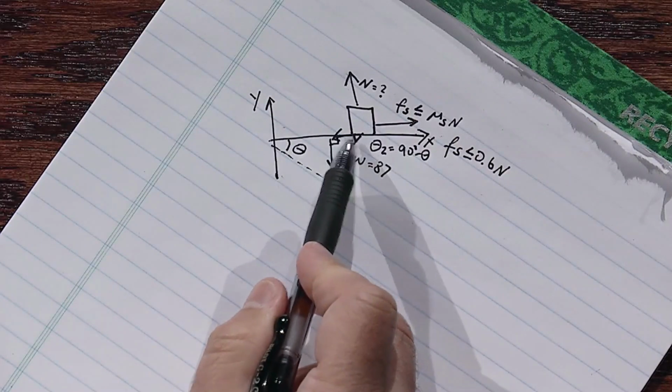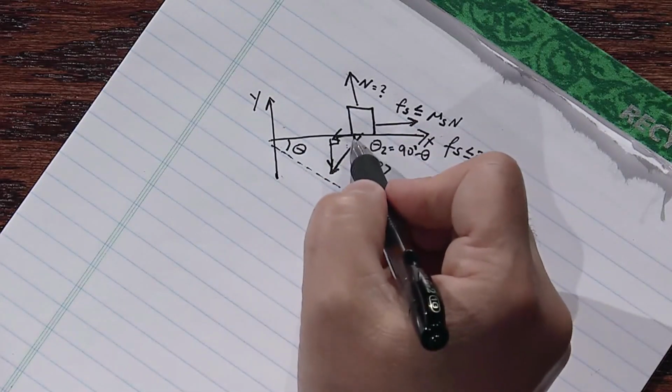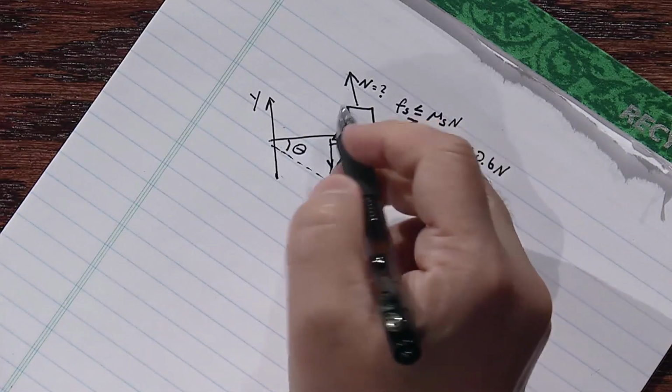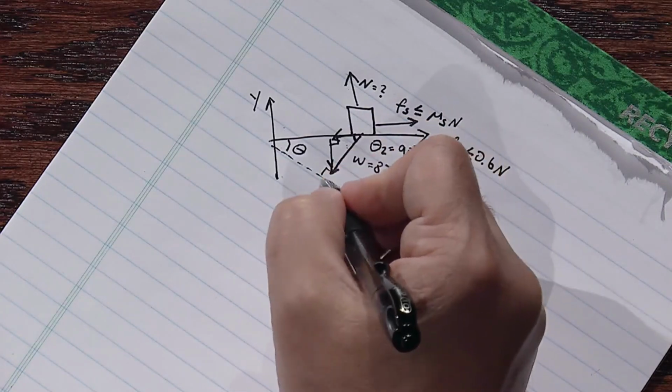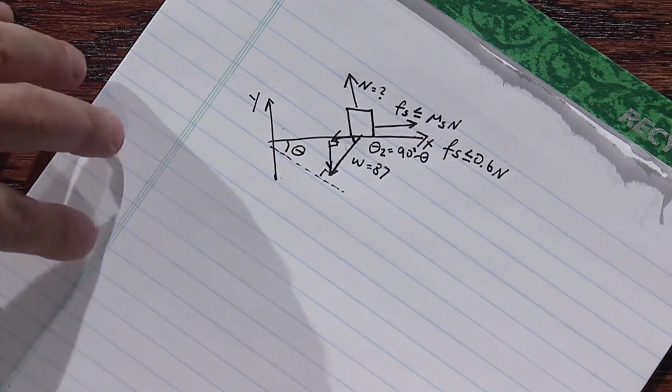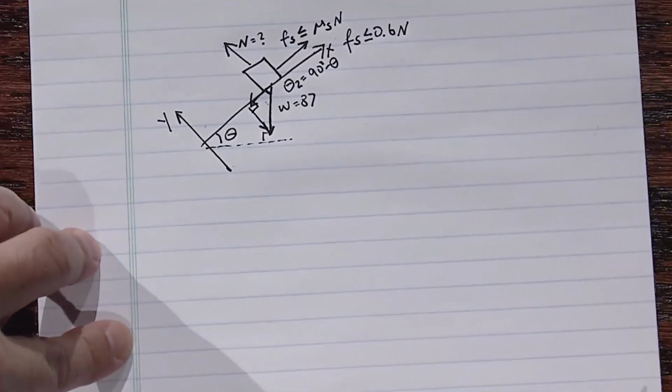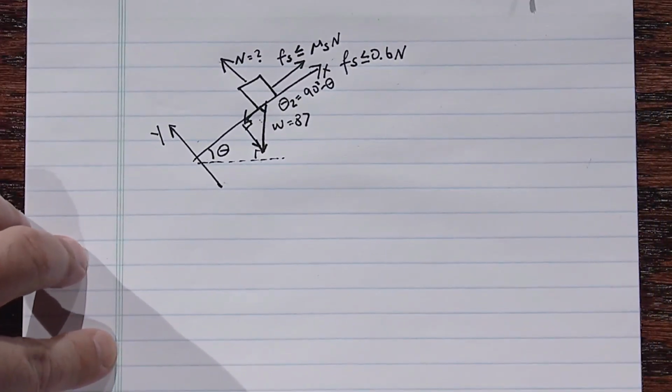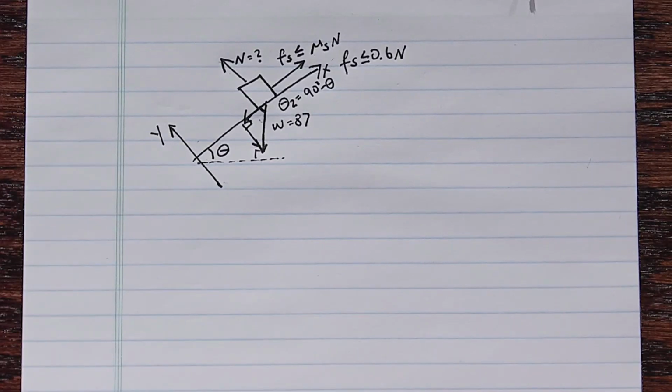This angle right here is 90 degrees minus this because we actually have a right triangle right here. Okay, we can rotate our page back. We have to ask ourselves, what type of situation is this? It's a static equilibrium situation.